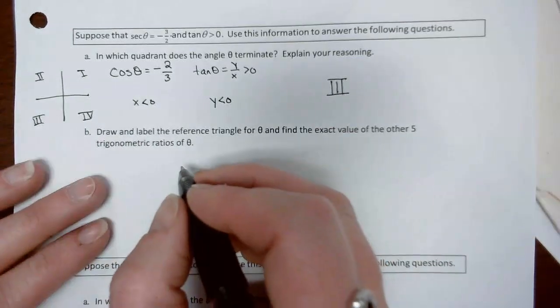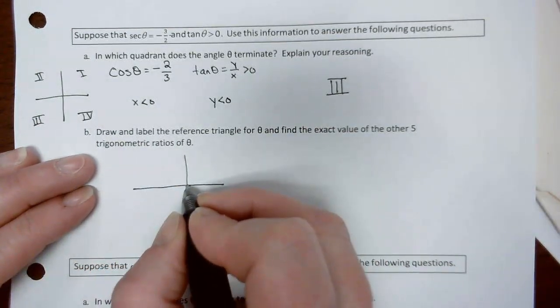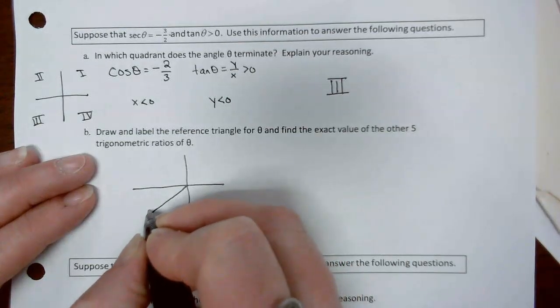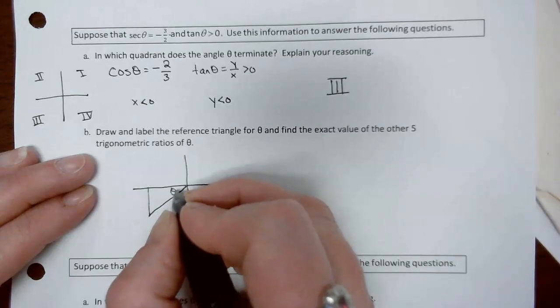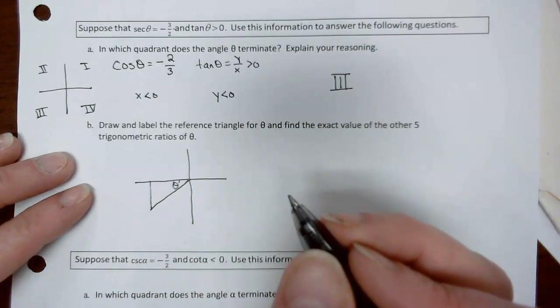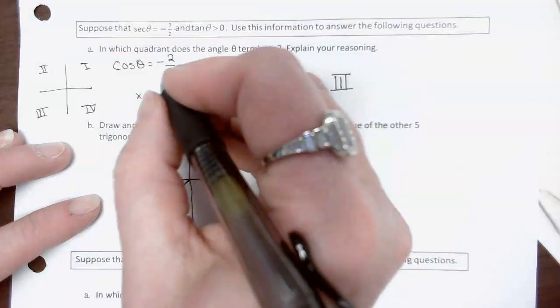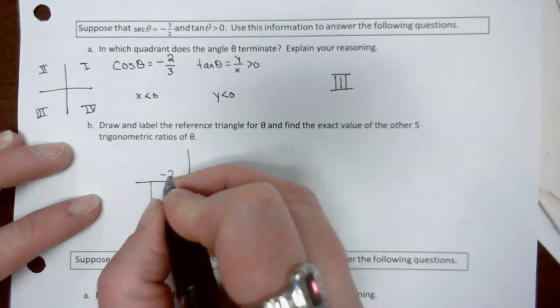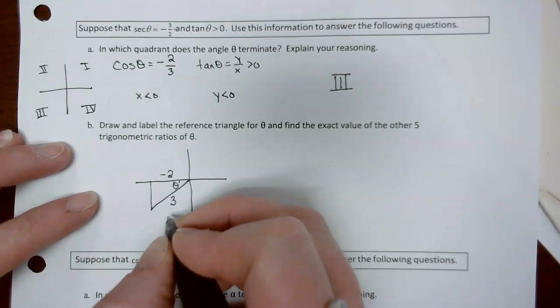Next thing we're going to do is draw our reference triangle. So we're in quadrant 3. That means I'm going to draw a triangle to the x-axis. And this is my reference triangle. And adjacent is -2. Hypotenuse is 3. Hypotenuse is always positive.